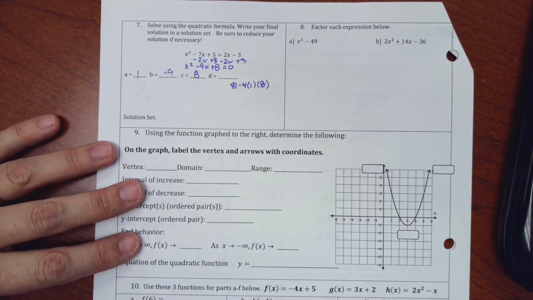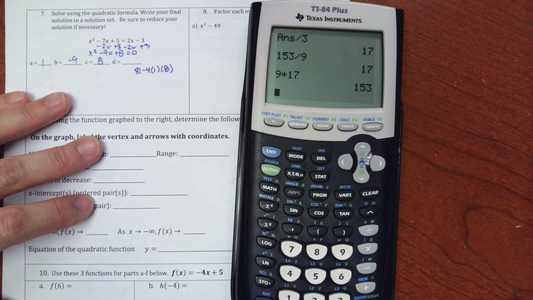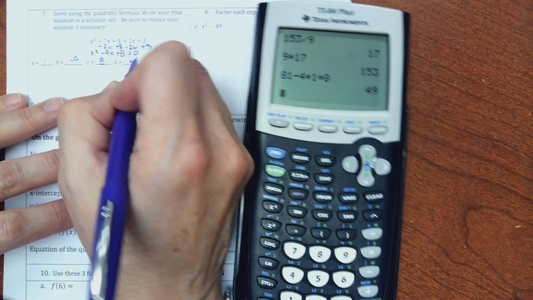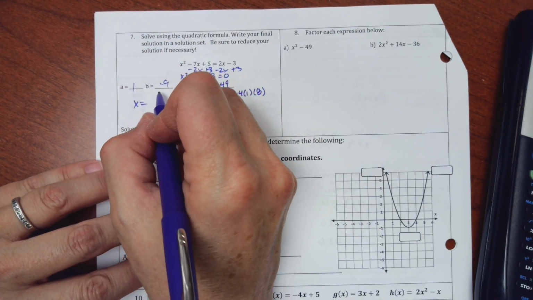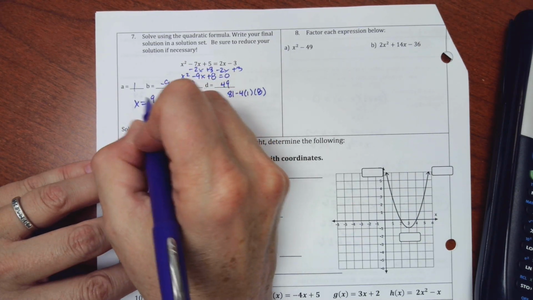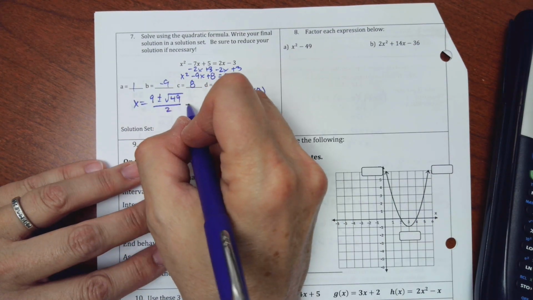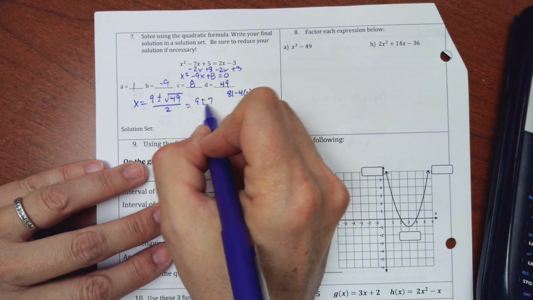All right, and so I got 49 for that. So that's going to be nice. My answer, I got negative b, so that would be a positive 9 plus or minus the square root of 49 all over 2 times 1. So this is something I actually know. Square root of 49 is 7. So I got 9 plus or minus 7 all over 2.